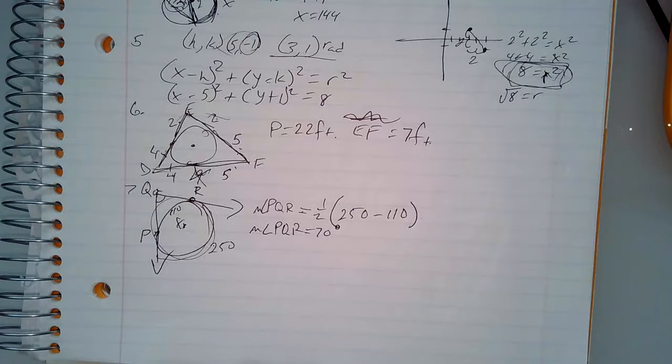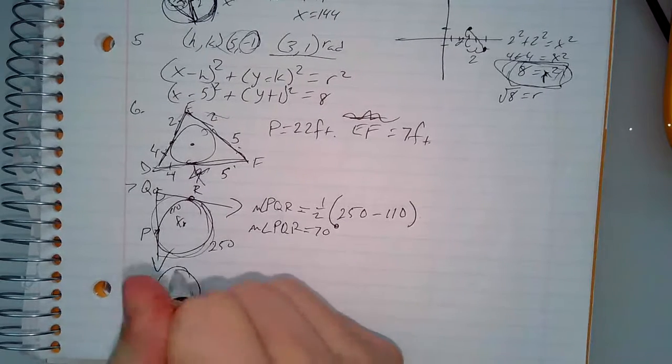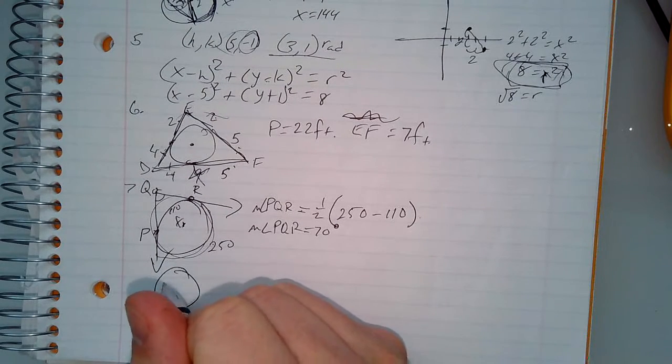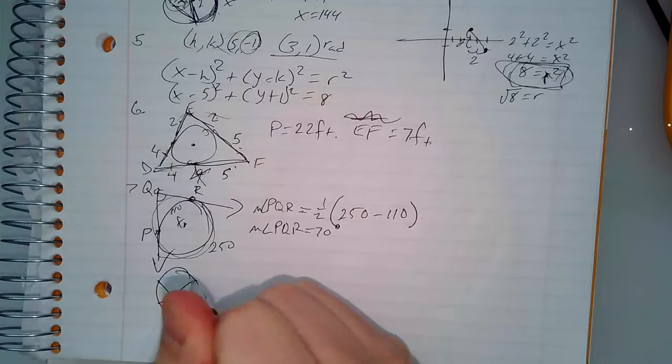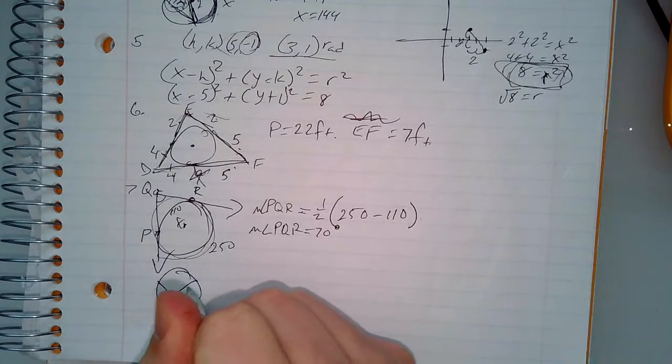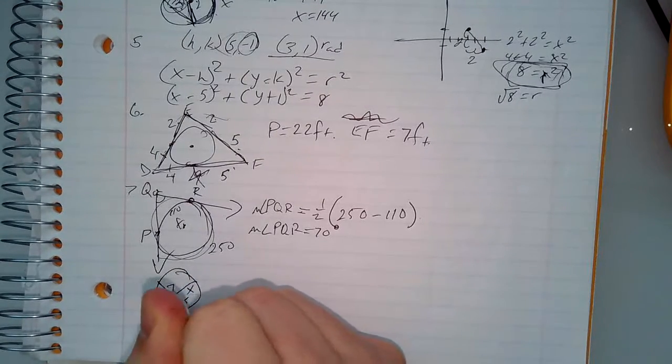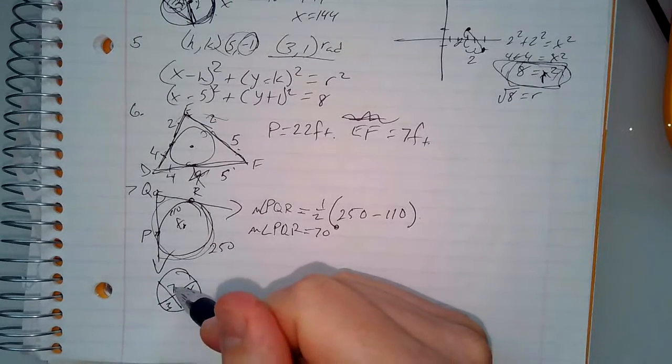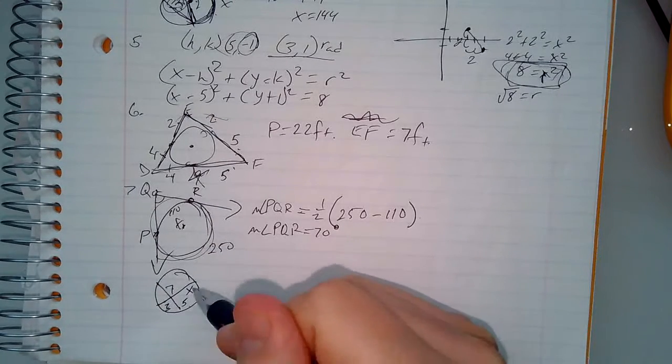All right, number 8 is find X, and we have 2 chords. We have a portion there and 5 and 7 there. Well, we know that 7 times 5 has to be equal to 3 times X, right?